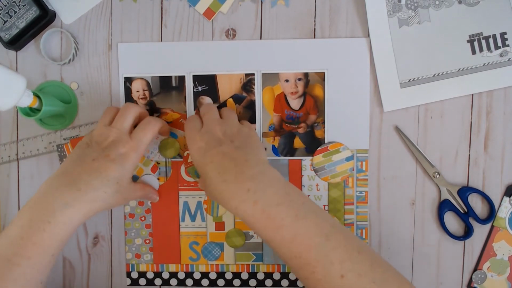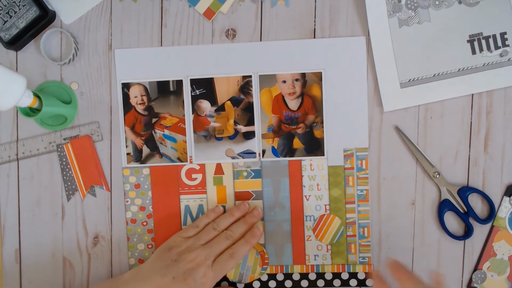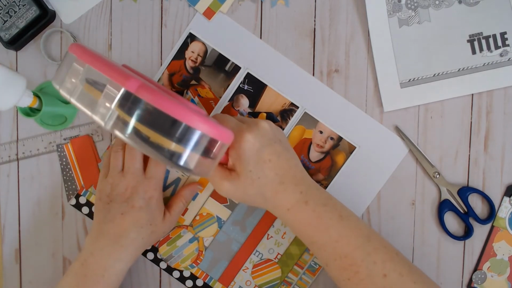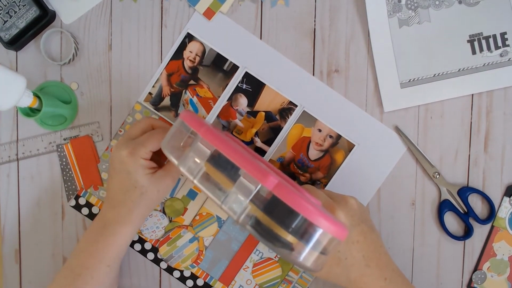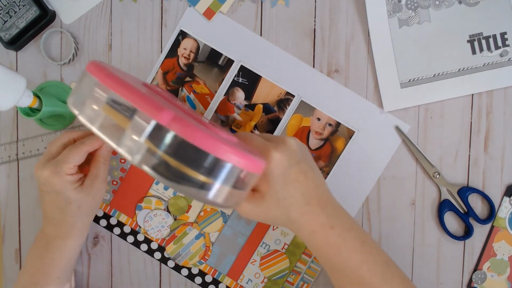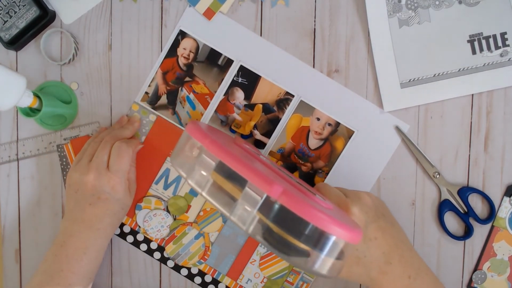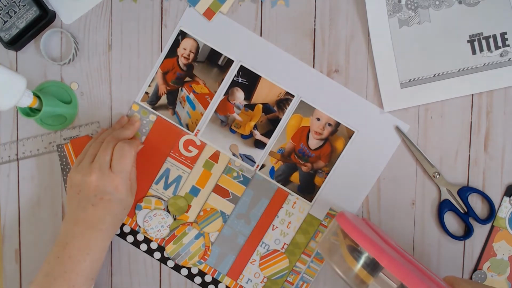You know what I'm gonna do? I think I'm just gonna lay down a strip of adhesive. Okay, I love my ATG gun. It's not a gun, it's a glider. I don't know why I call it that.